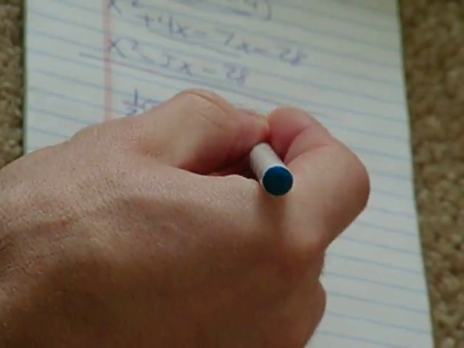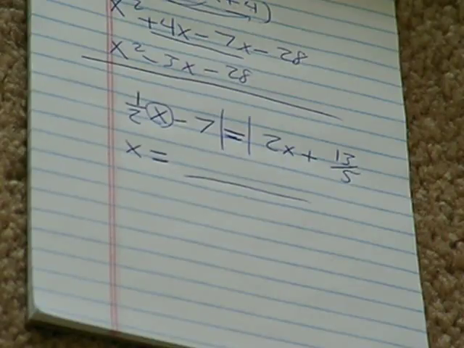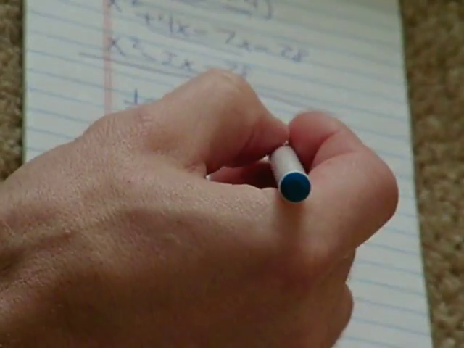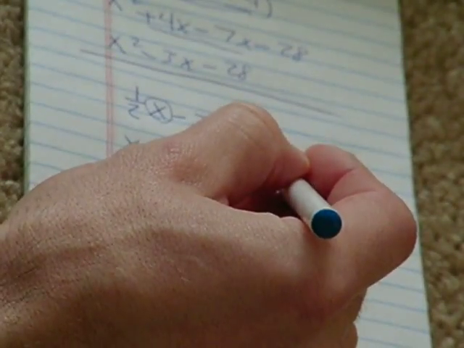Before we can get x by itself, we notice there's two x's and they're on opposite sides of our equal sign here. So that means we've got to get one of them off of the side it's on and onto the other side. Let's go ahead and subtract this 2x because it's positive. If we want to cancel it out, we subtract 2x.